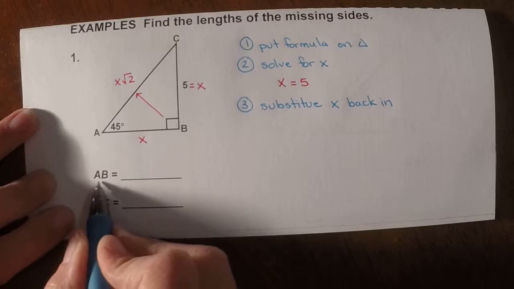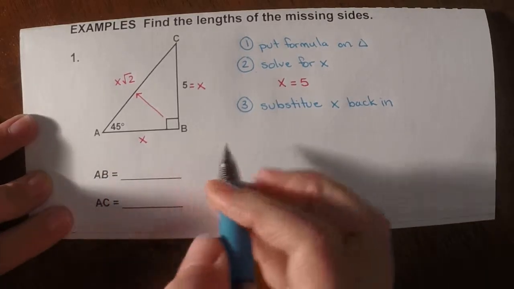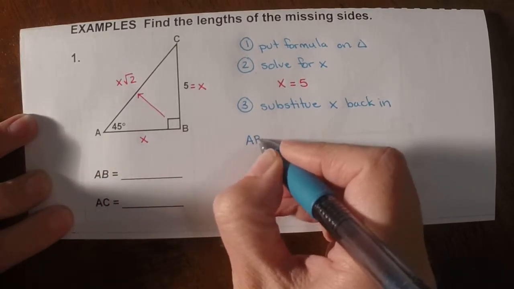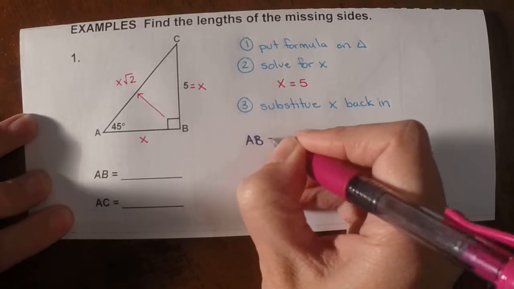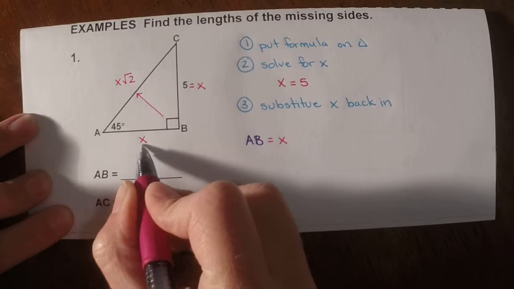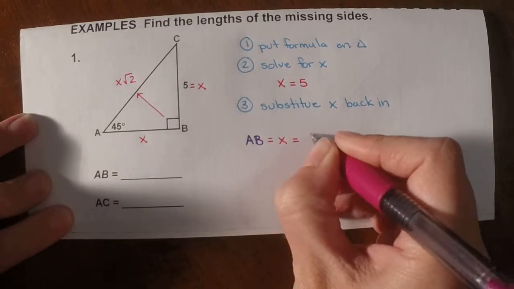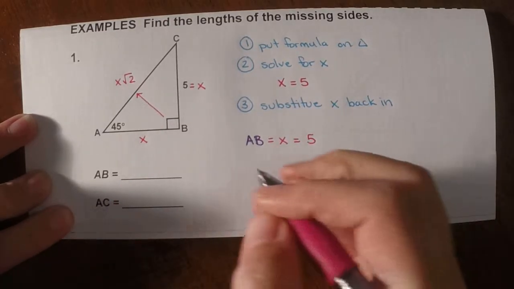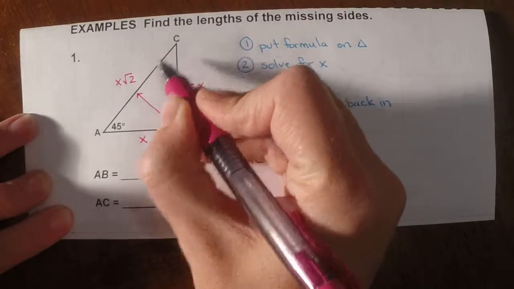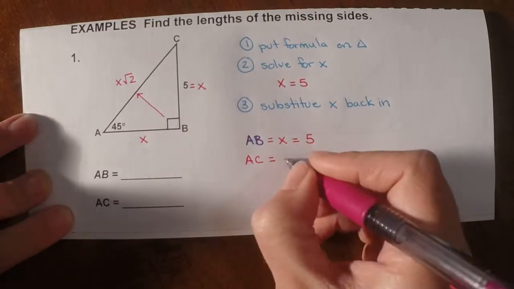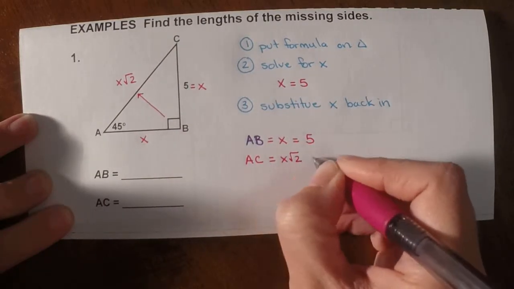So down here we've got AB. Well, AB, oh, I should have changed colors for you, sorry. So AB is equal to x. Well, x is just 5. And then AC is over here, so A to C is equal to x root 2.